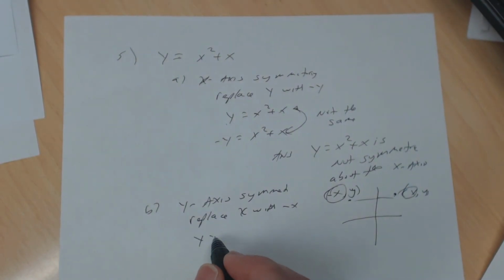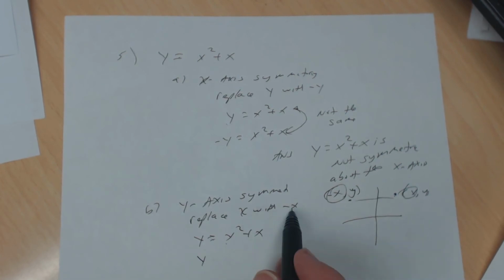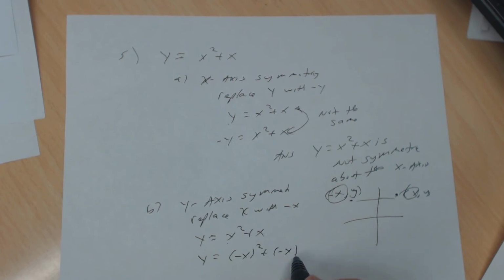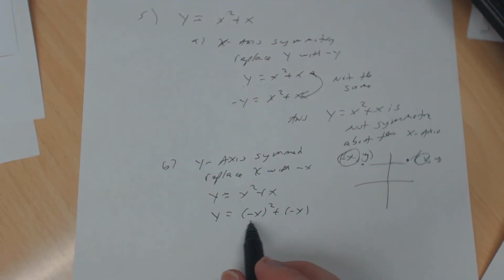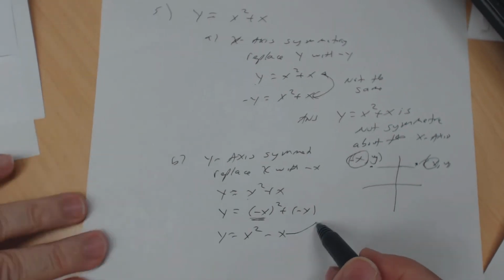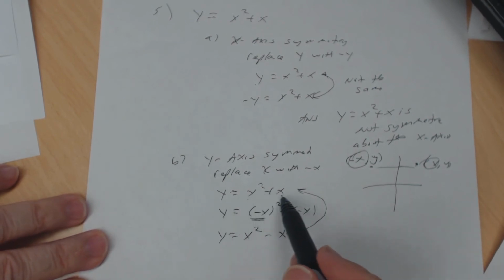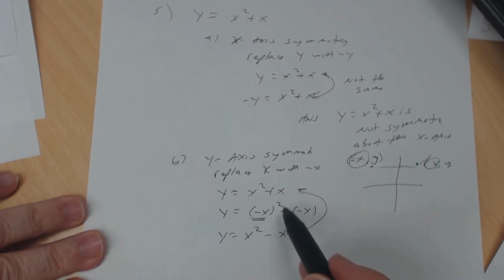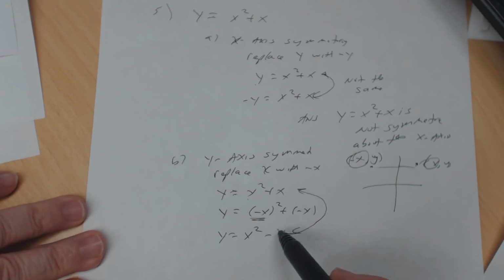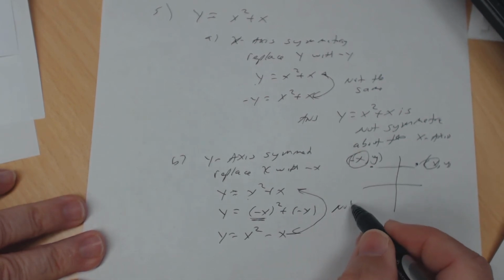So I'm going to go ahead and rewrite the equation. My equation was this: y equals x squared plus x. So I'm going to replace x, wherever I see an x, with negative x. So y equals negative x squared plus a negative x. And then simplifying this part here, it's the only one I can simplify: y equals x squared, and that becomes minus x. So I can compare these two. Notice that this part of the equation is the same, but this is a positive x, this is a negative x, so not the same.